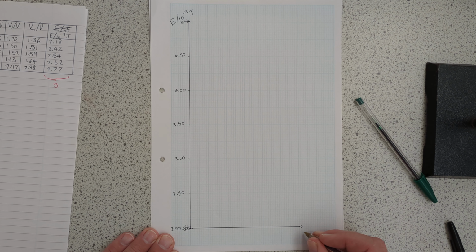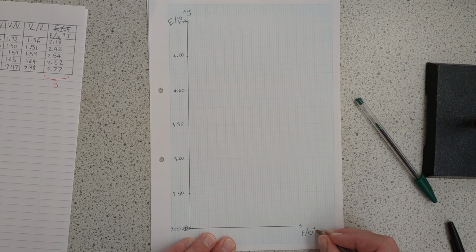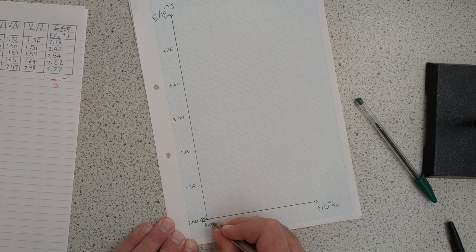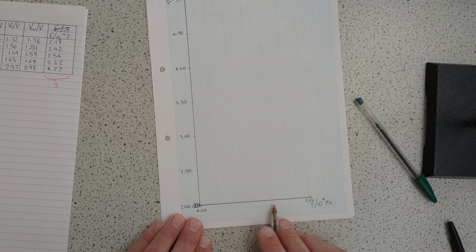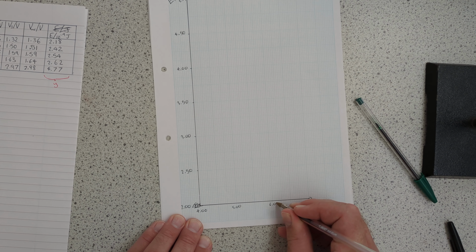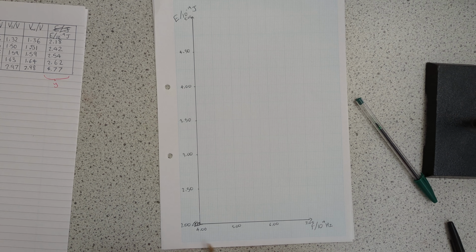So I'm going to label that one there. Frequency in 10 to the 14 hertz. 4.00 all the way up to 7.00, so that's 4, 5, 6, so 5.00, 6.00, 7.00. So there's our scale, as you can see.